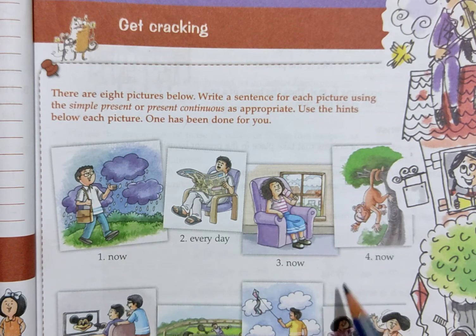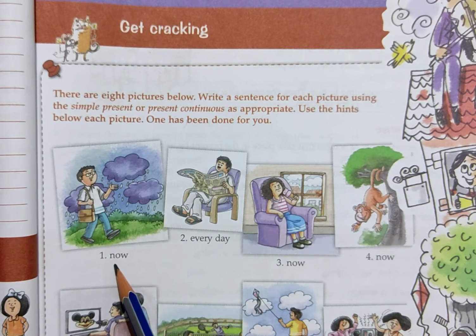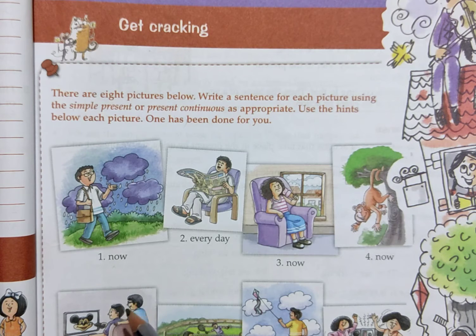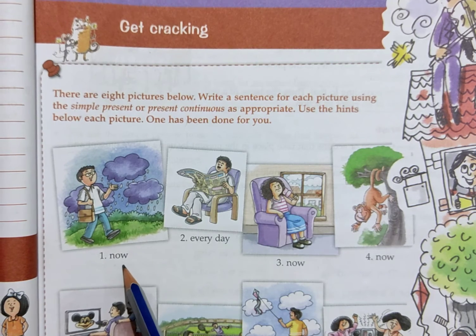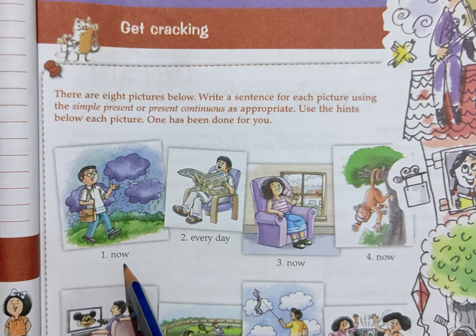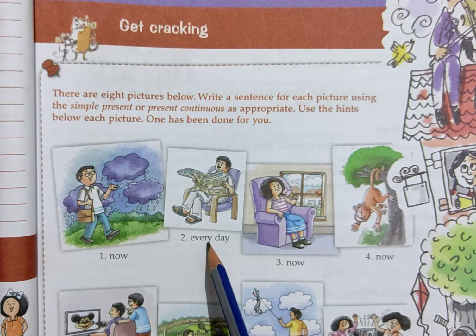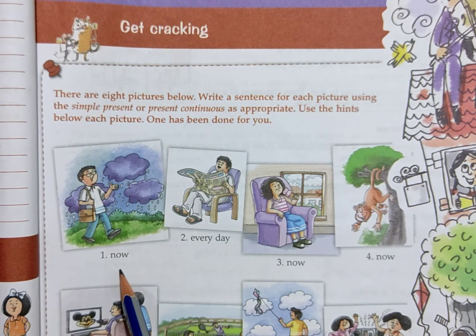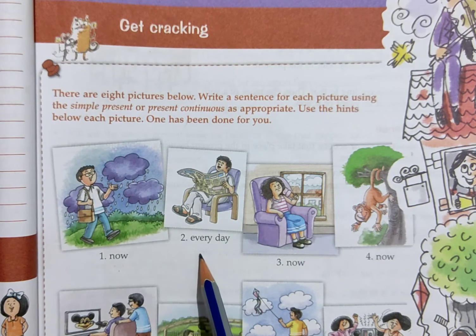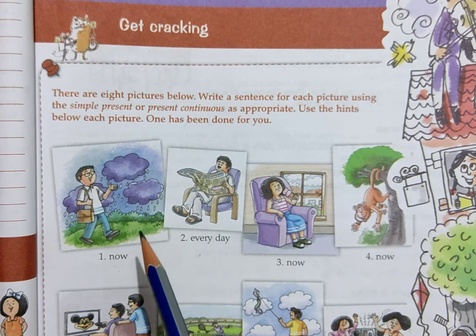So look at this picture. Now is written, means in this particular time something is happening. So here which tense will you use? Present continuous. Every day means the person is doing again and again, habitual to do these things every day. So here you will use simple present. Now present continuous; every day, every month, every weekend, simple present tense.